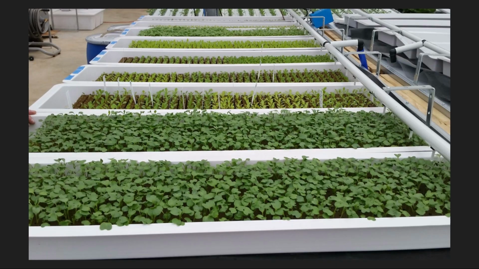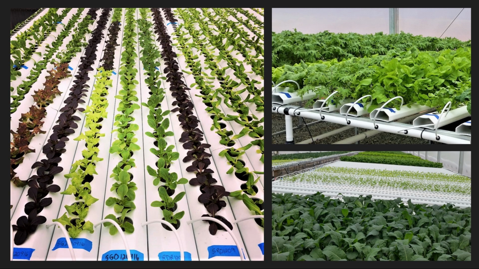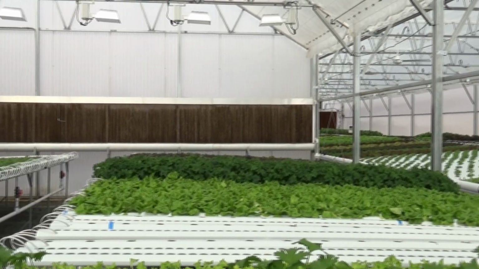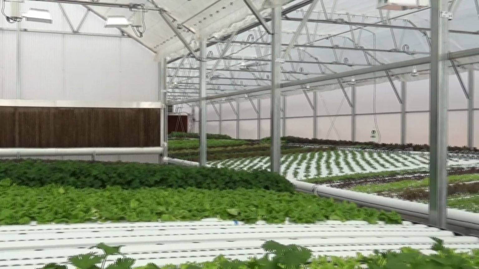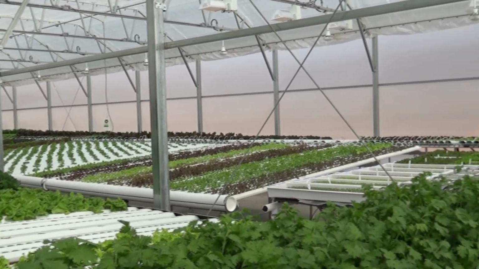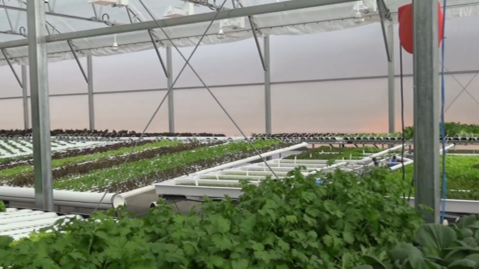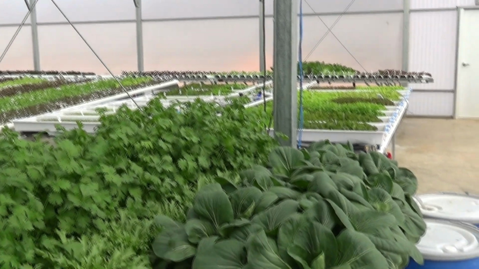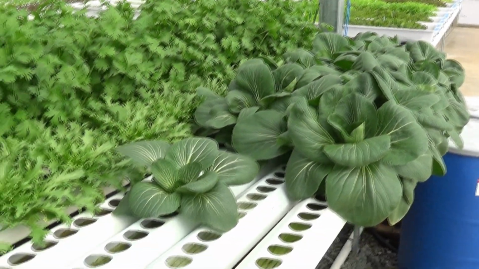Once seedlings are vigorous enough, they are moved into the greenhouse and eventually the NFT system. Since NFT systems often have increasingly spaced troughs for the various plant stages, more hands-on labor is needed to move the maturing plant into channels with larger plant spacing.